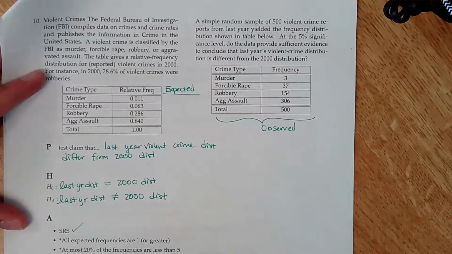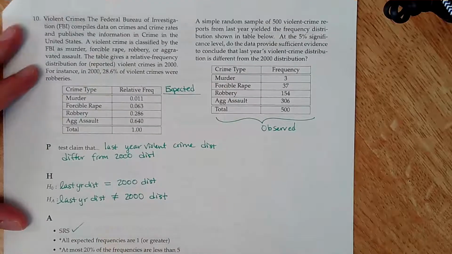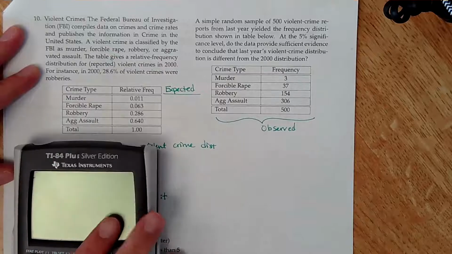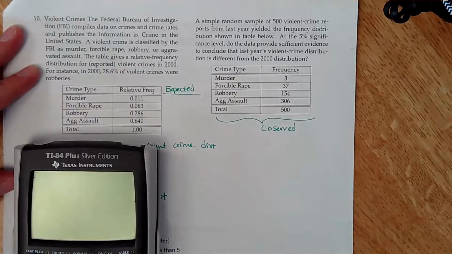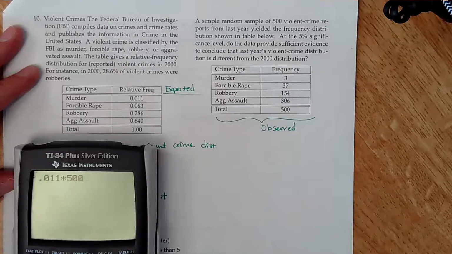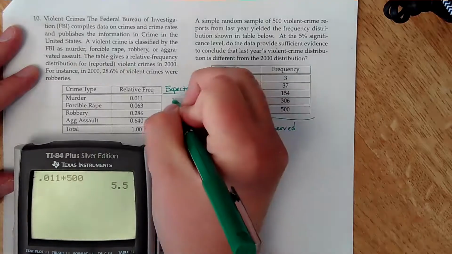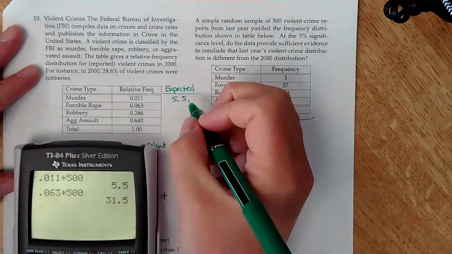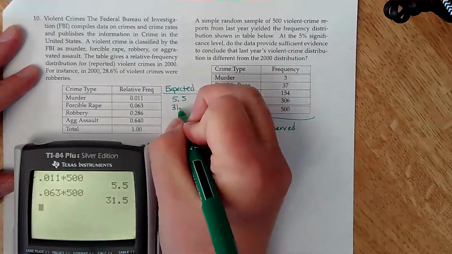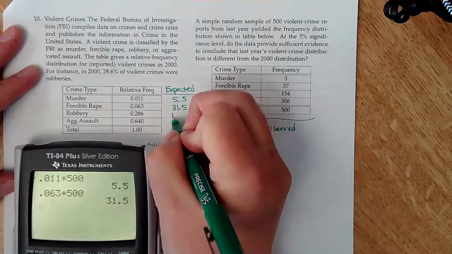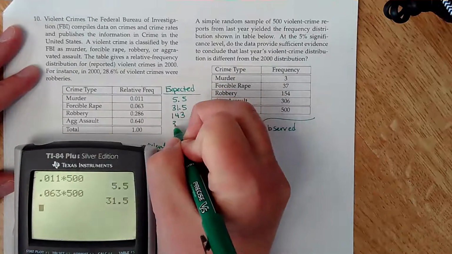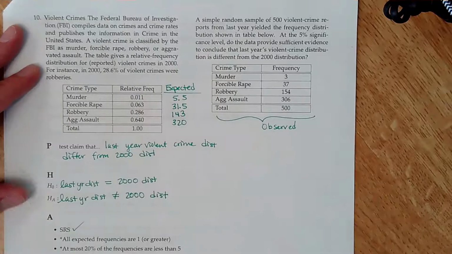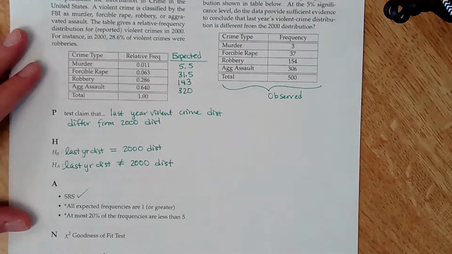And then remember that these other ones are related to the expected frequencies, so we'll need to find those. So I'll do, let's see, 0.011 times my 500. So that gives me 5.5. 0.063 times the 500 gives me 31.5. And if I do that for all of these, I'll get a 143 and a 320 for the last two. So those are my expected values.